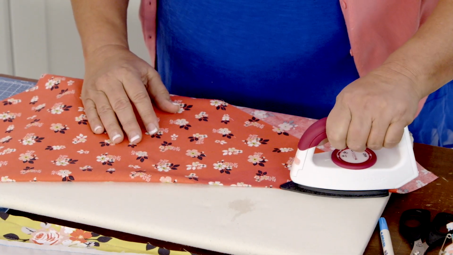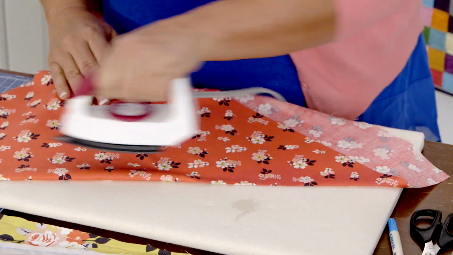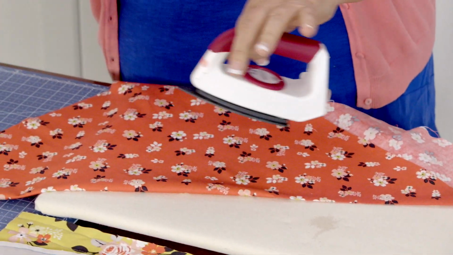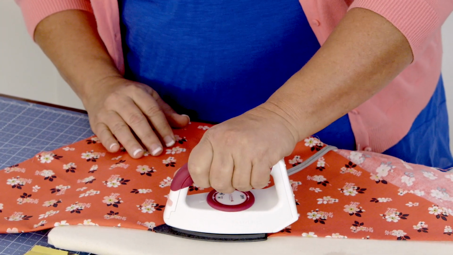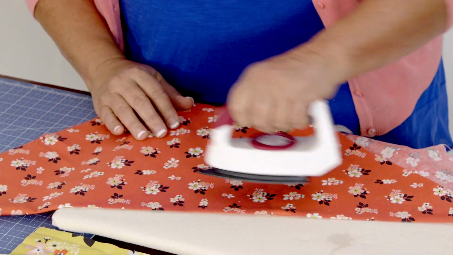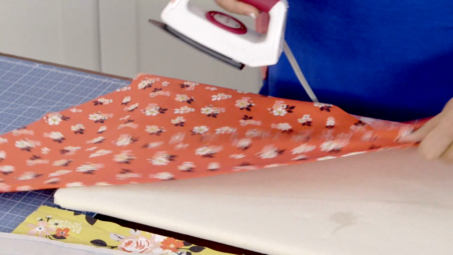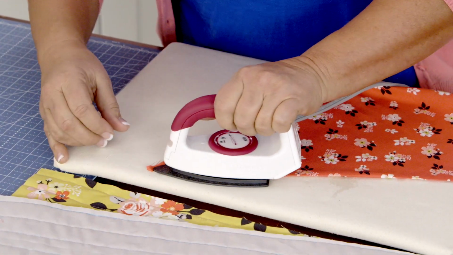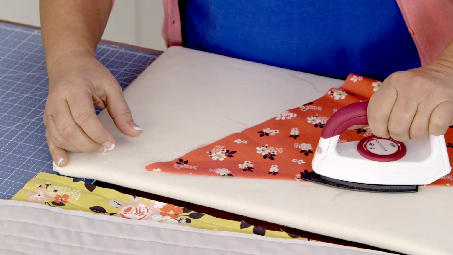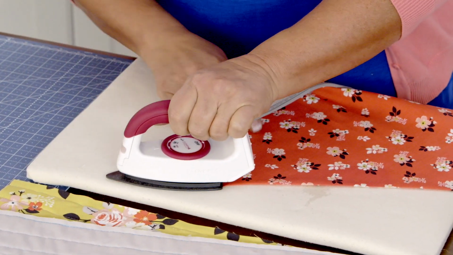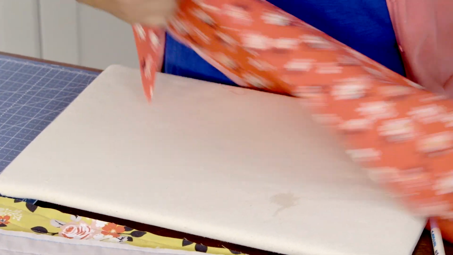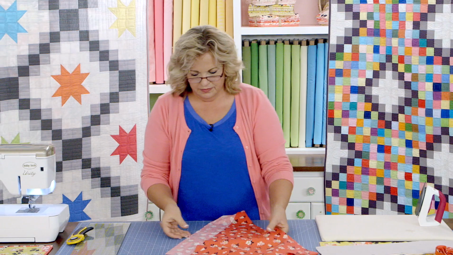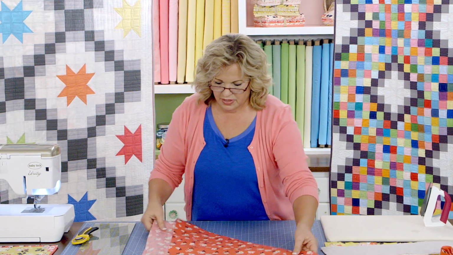Now there's a difference between pressing and ironing. If I iron it across this way, it's just going to stretch out that bias fold. So I'm going to press this, slide this down. This might be something that I would take over to the bigger ironing board. But see what a nice job my little travel iron does on this. Okay, so now let's come back here so this looks the same.